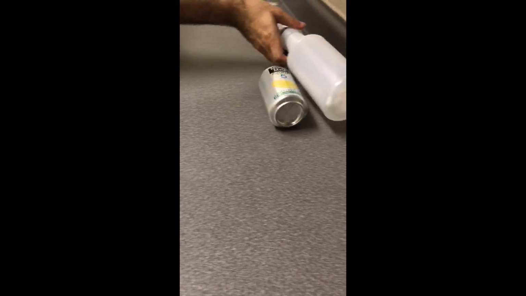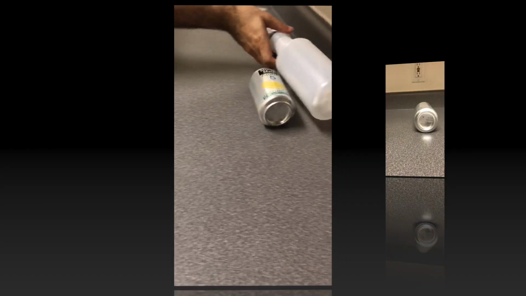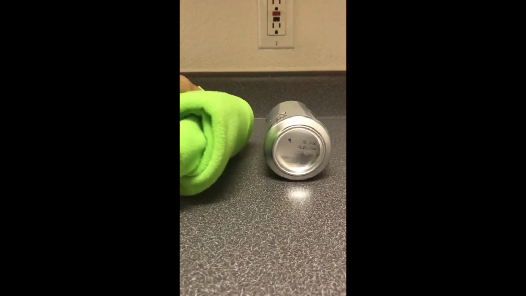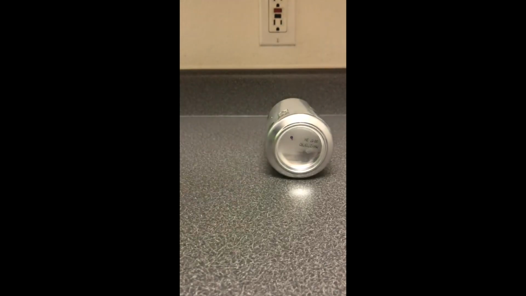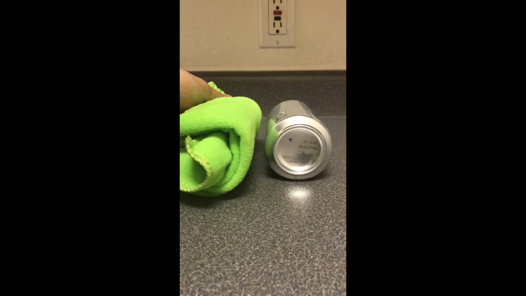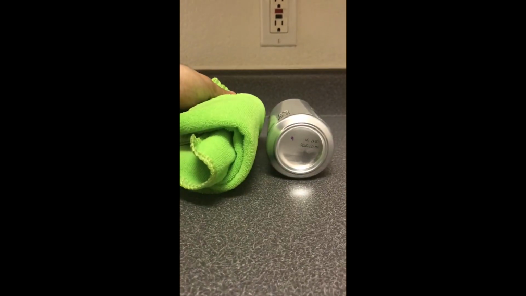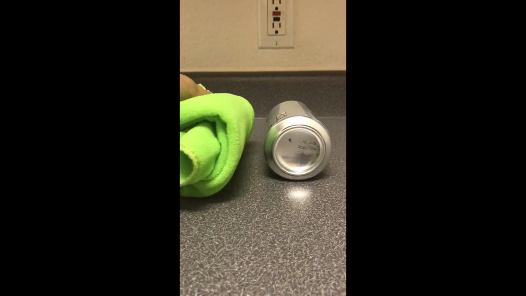But what happens to the rag if the bottle is negatively charged? The rag now becomes positively charged, resulting in the same outcome as the bottle, but with a significant difference. The positively charged rag polarizes the can when it is brought near the can, causing negative electrons in the can to polarize closer to the rag.